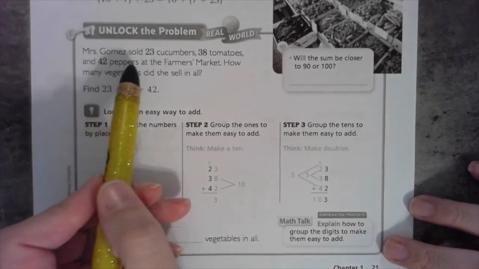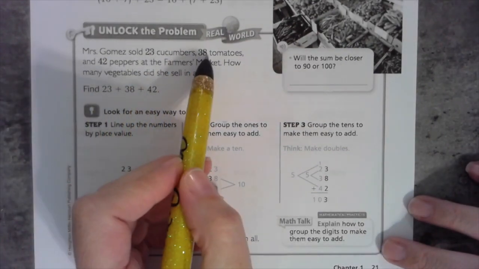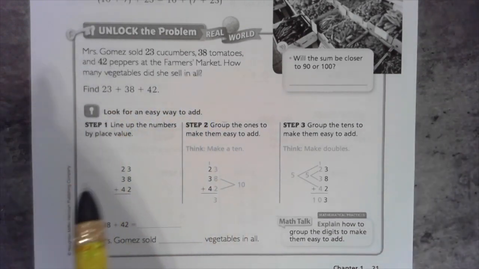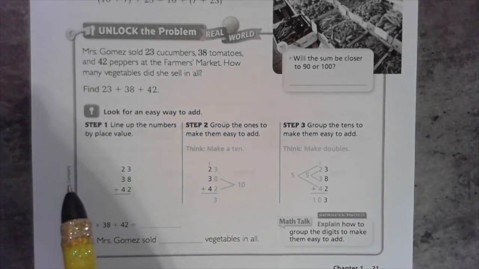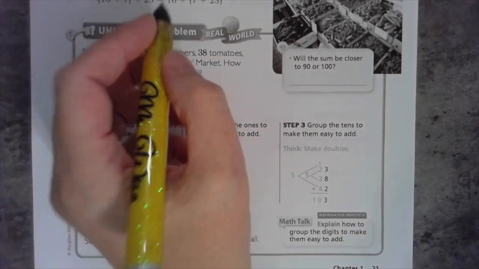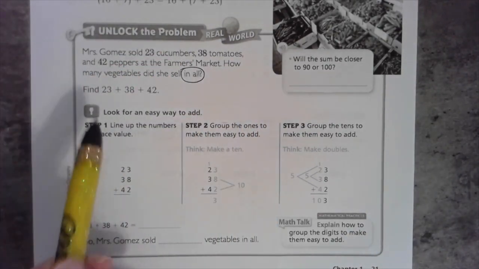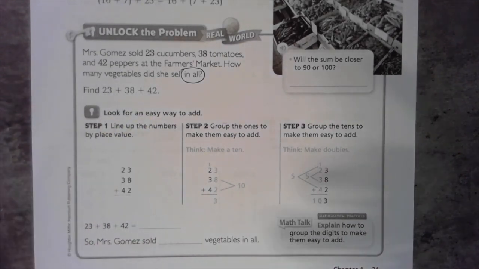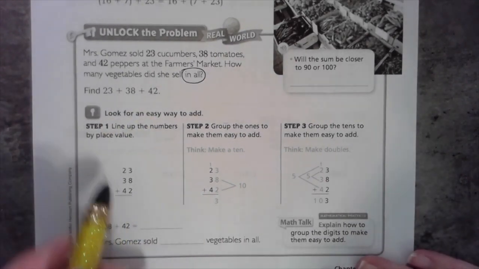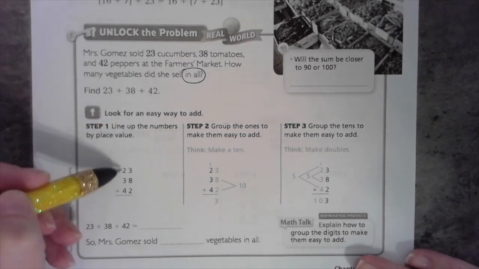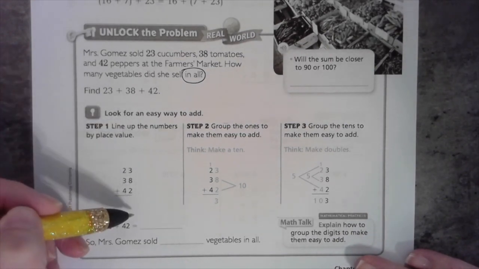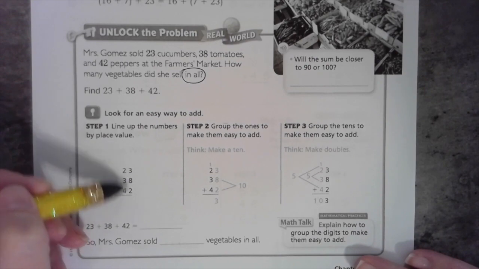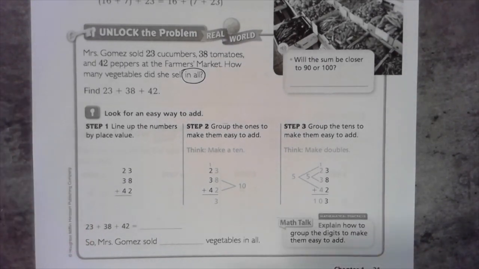It says Mrs. Gomez sold 23 cucumbers, 38 tomatoes, and 42 peppers at the farmer's market. How many vegetables did she sell in all? So in all tells me that I'm adding. So I need to find 23 plus 38 plus 42. Okay, so the first thing that they did was made sure they lined up their numbers really nice and straight. Here are all the ones, here are all the tens. So that's step 1, just making sure that your numbers are lined up.